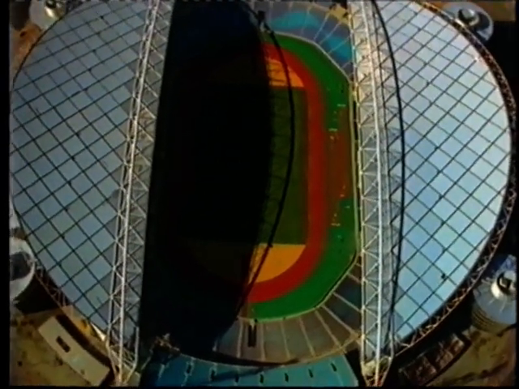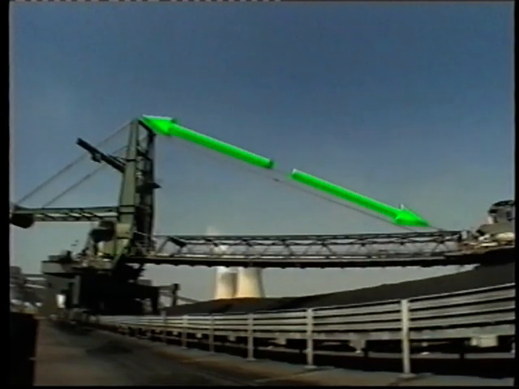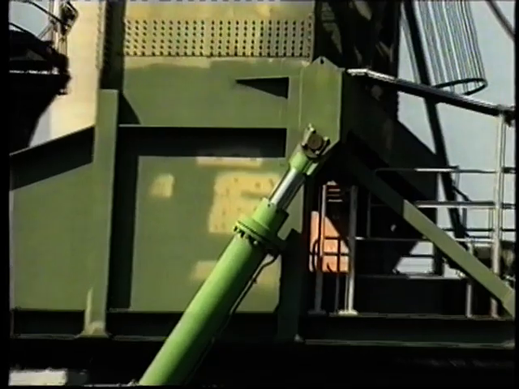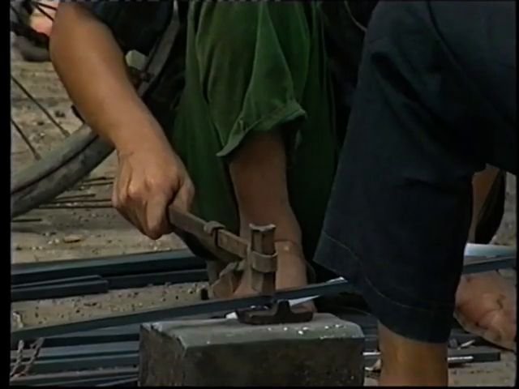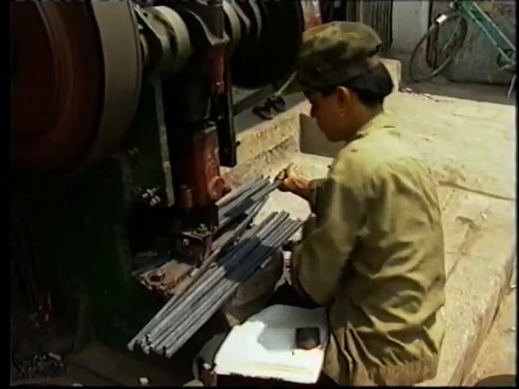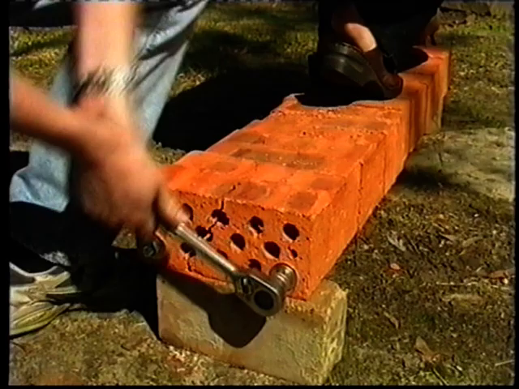A structure has a variety of forces within it. This coal loader has some parts being stretched. We say they are in tension. Other parts are being pushed. They are in compression. A sideways force is a shear force, and a twisting force is torsion.